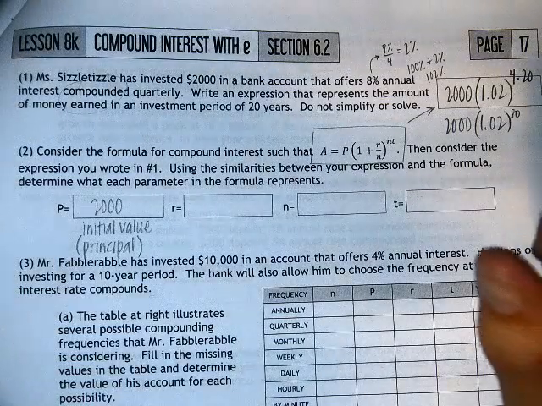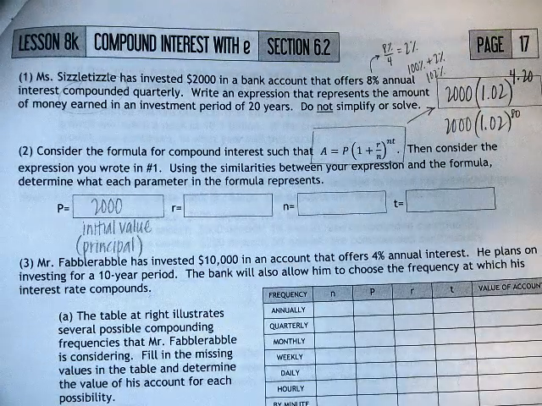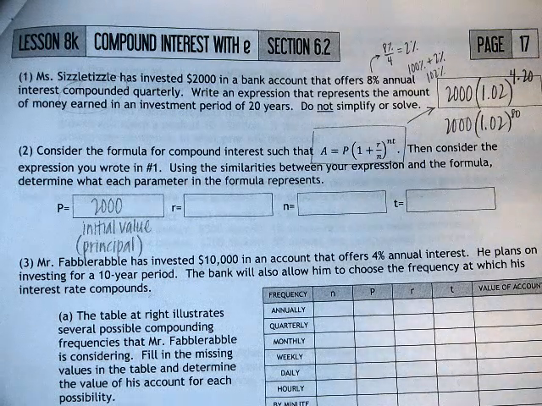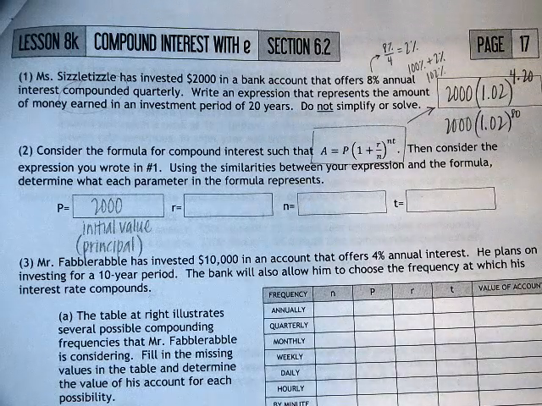So the letter P is actually a banking letter more than a math letter, but we use P in the banking world to describe how much you initially invested into an account. We call it your principal investment.